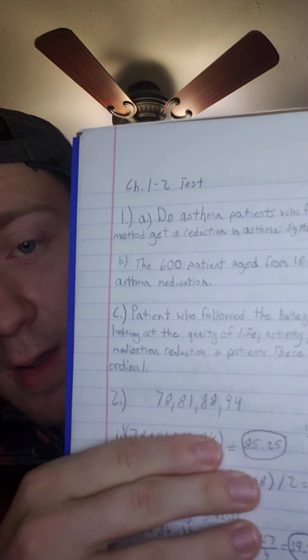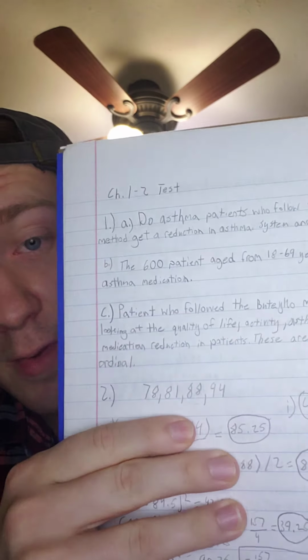Hi, so for the questions for the video, for the test, I picked question 2 from the test to use as what I'm going to teach to help people understand. And so the question was, you have four numbers. The four numbers, which are going to be backwards for you guys, I'll show you that they're right here, but they are 78, 81, 88, and 94.